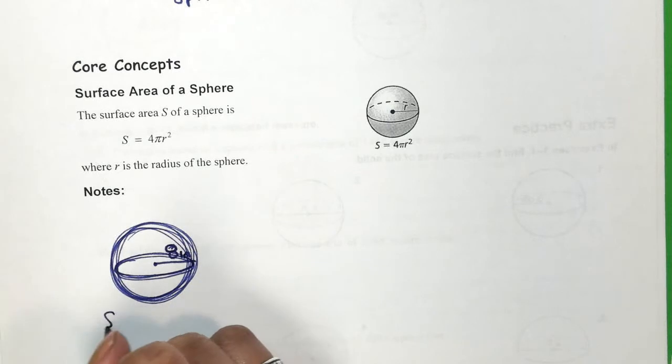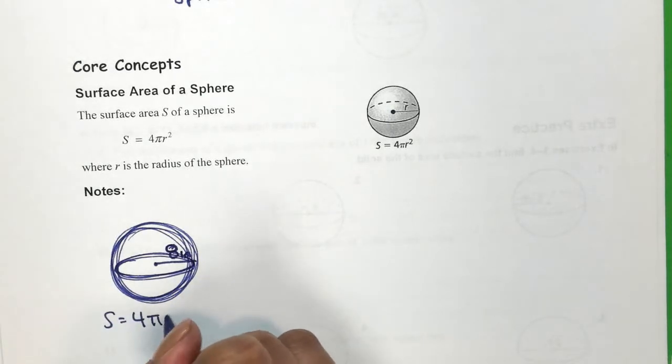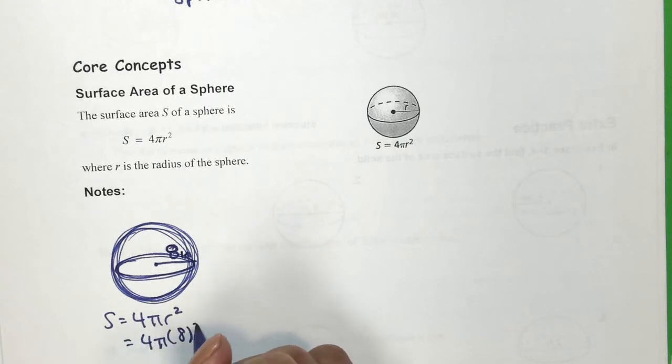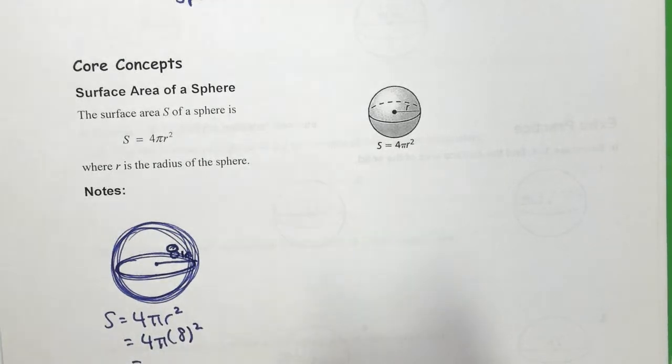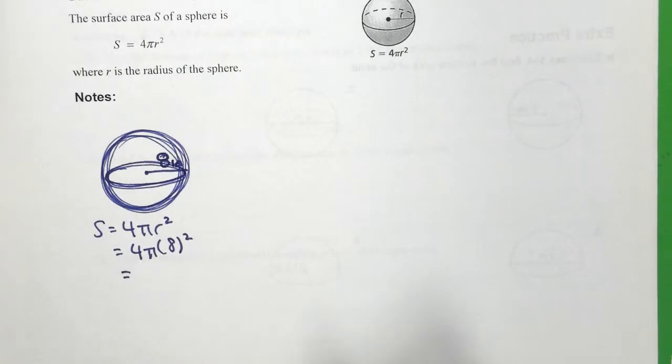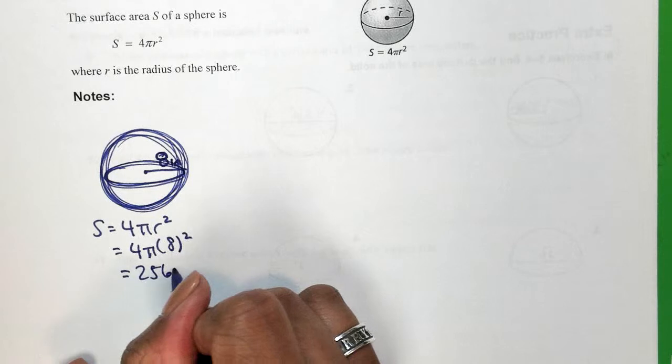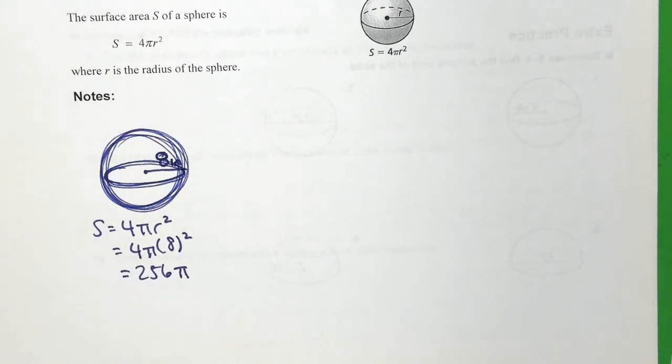So if we want to find the surface area, 4 pi r squared, r is already given to us as 8, so we have 8 squared, which is 64, times 4 gives us 256, and we're going to leave the pi on the end.